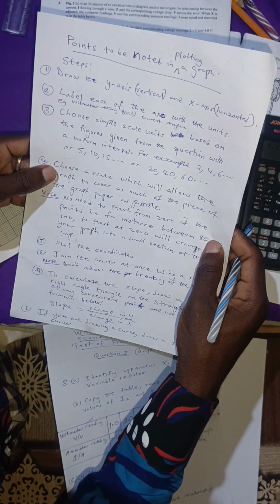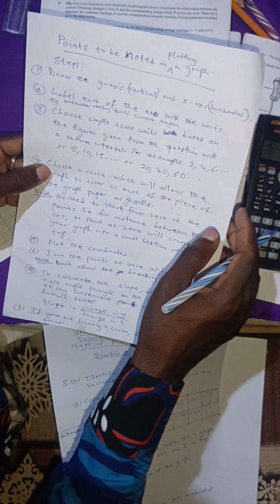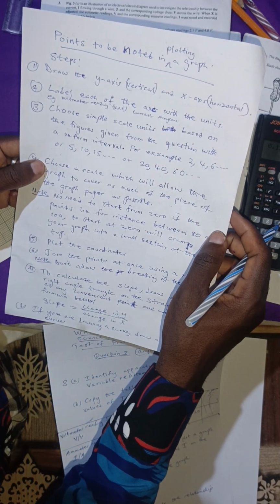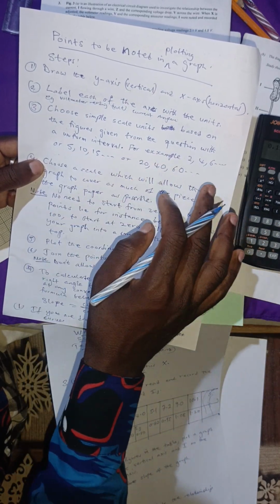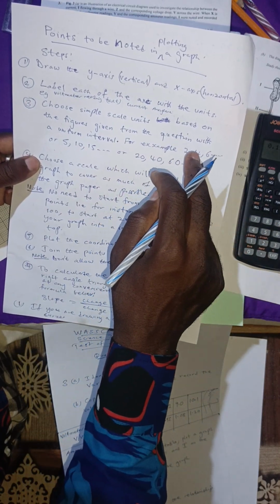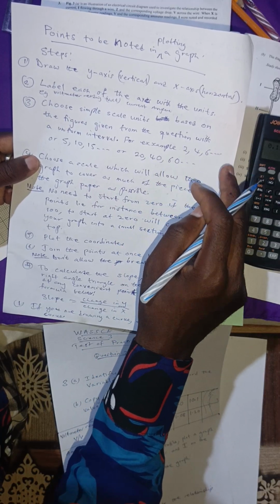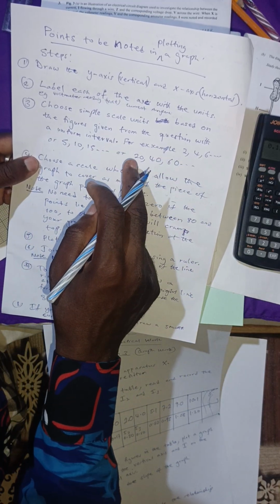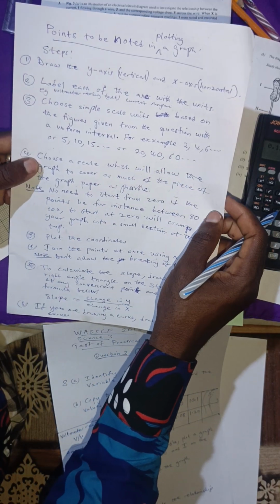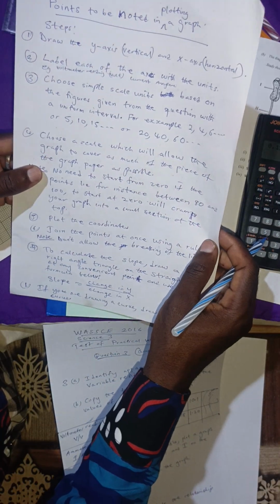So in choosing your scales, you have to be very careful. The interval also has to be uniform. Here we have 2, you add another 2, you have 4, you add another 2, you have 6, or 5, 10, 15. Your scales must be uniform.